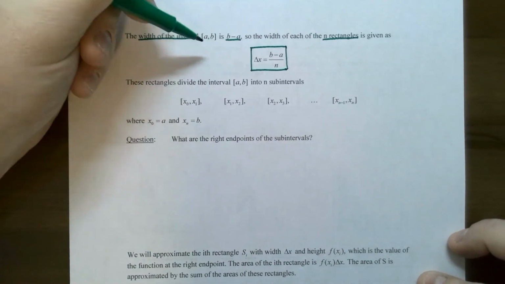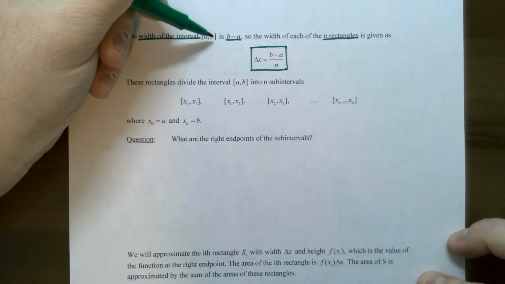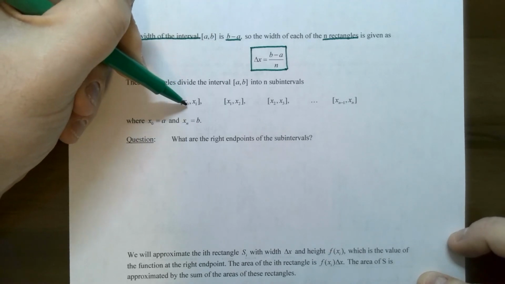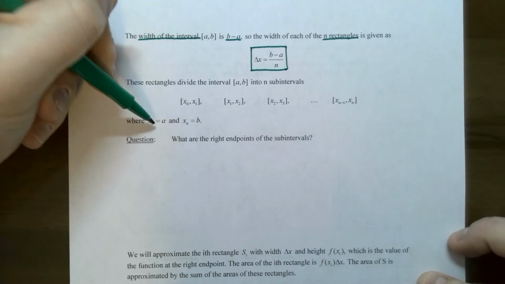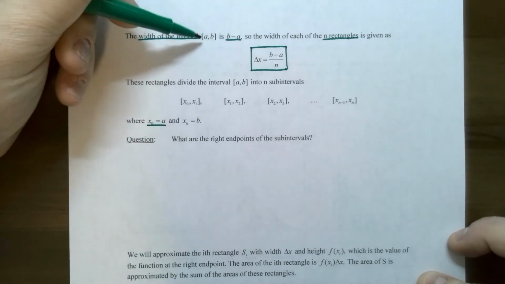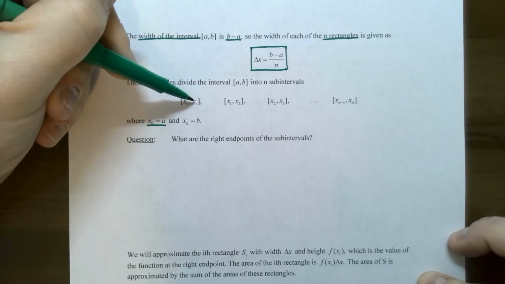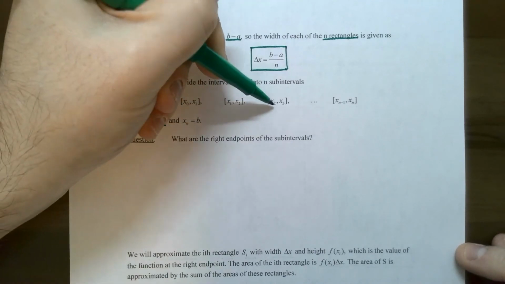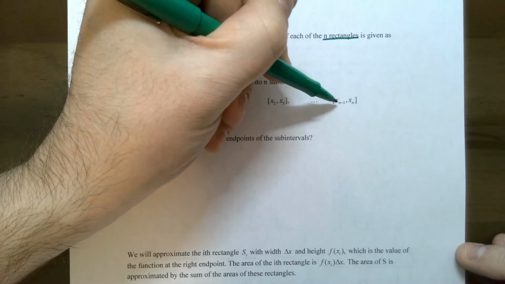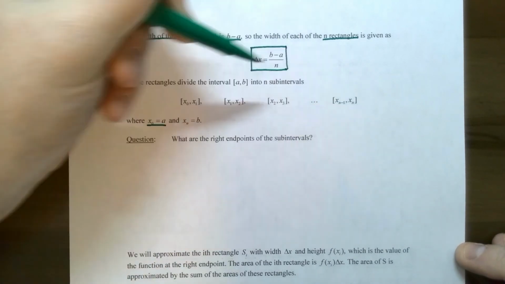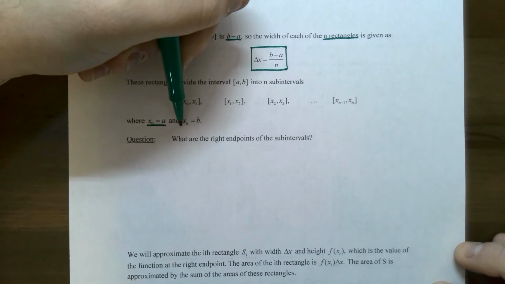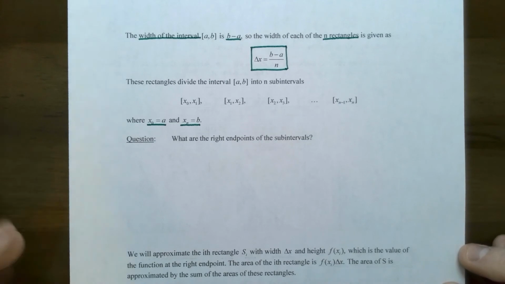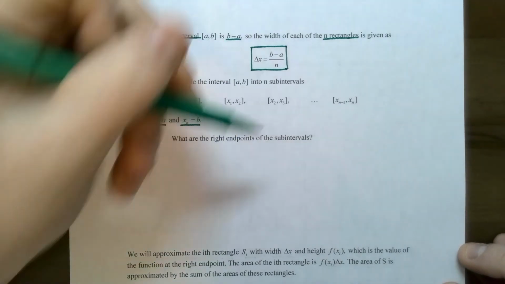That means this interval from x equals a to x equals b will be divided up into n subintervals. The first subinterval will start at x sub 0, or x naught, which is a, the left endpoint of your interval. It will stop at some x value, x1. Then you'll have the next interval from x1 to x2, third interval from x2 to x3, and so on to the last interval from x sub n minus 1 to x sub n, which will be the right endpoint for your last subinterval, which is b. So there's a way to calculate what each of these x sub 1, x sub 2, x sub 3, and so on are.